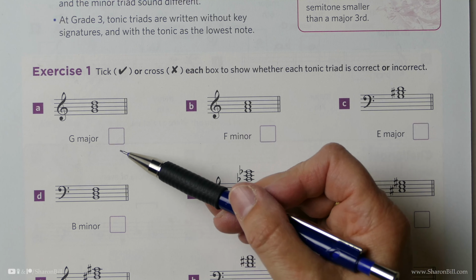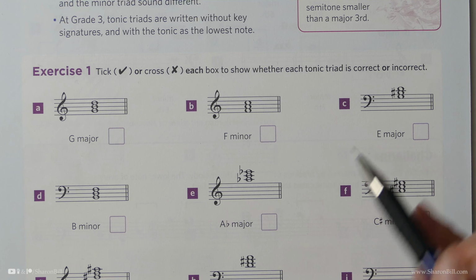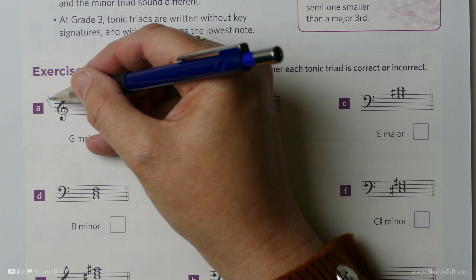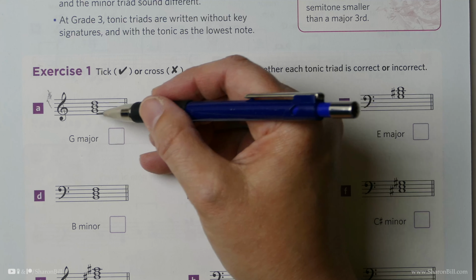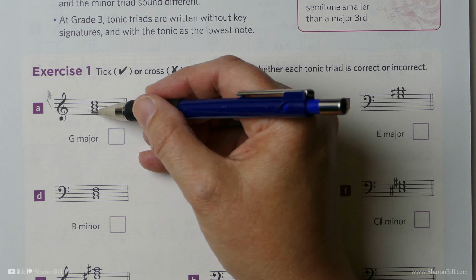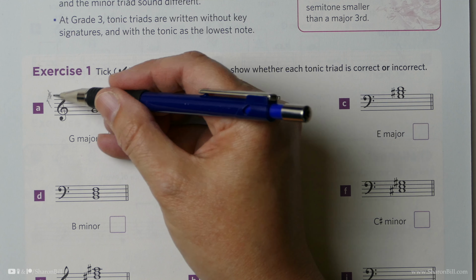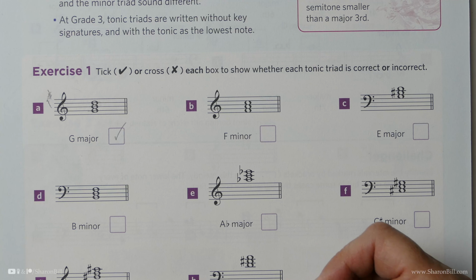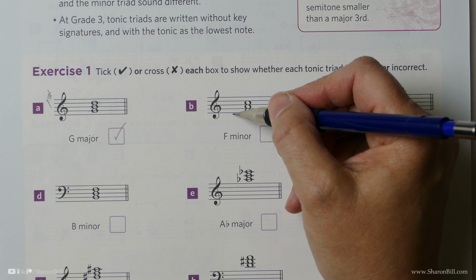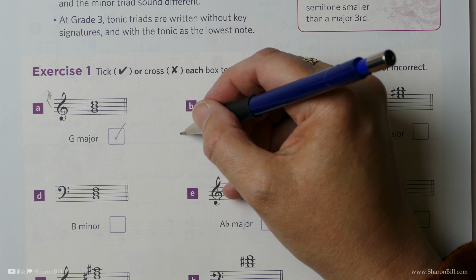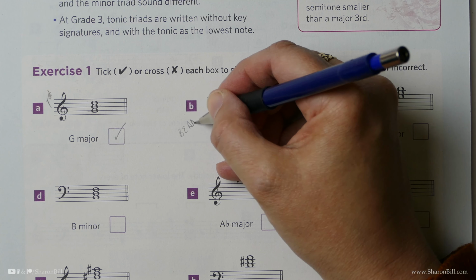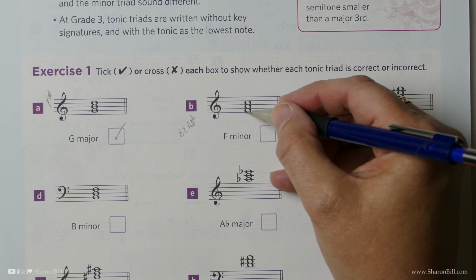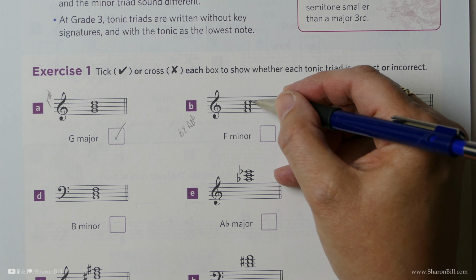And so we need to show, are these tonic triads correct or incorrect? So we know that G major has a key signature of F sharp. We're in the treble clef, we have a G, B, D, that's the first, third and the fifth, and the F sharp doesn't come into action here at all, and so that's correct. We know that F minor is related to A flat major, which has a key signature of B flats, E flats, A flats, D flats. We're in the treble clef, and here is indeed the tonic F, first, third, fifth.